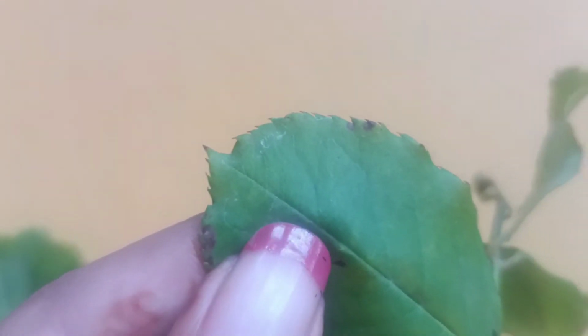According to these networks of veins, we have classified leaves into two types according to venation, that is reticulate venation and parallel venation. We are going to talk about venation in the next video. Just now in this video we are going to concentrate on the structure of the leaf and the function of the leaf. So if we talk about the first part that I told you of the leaf.